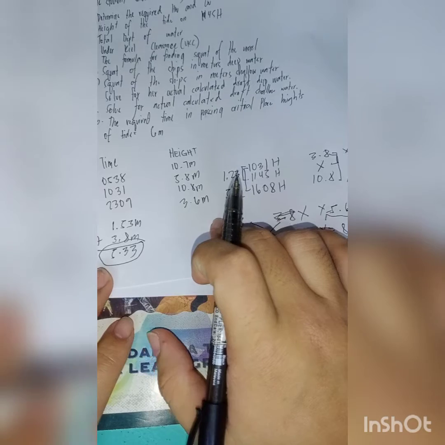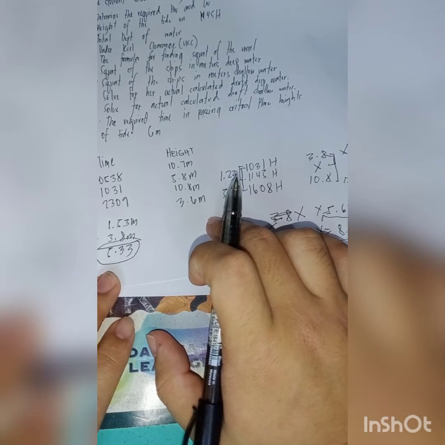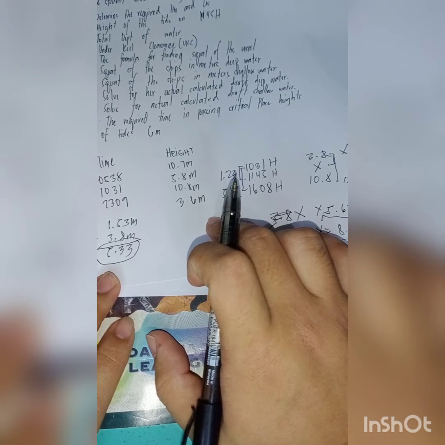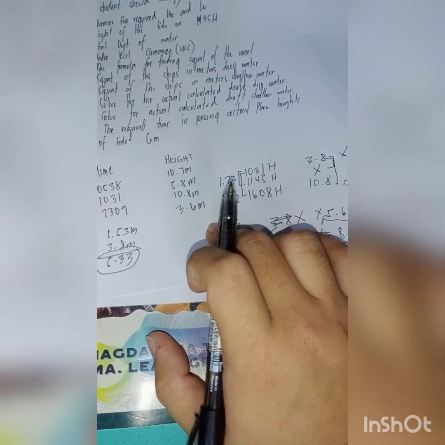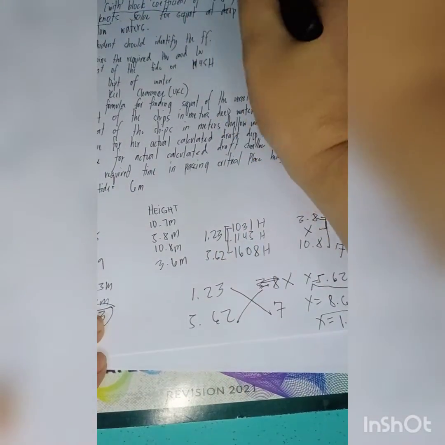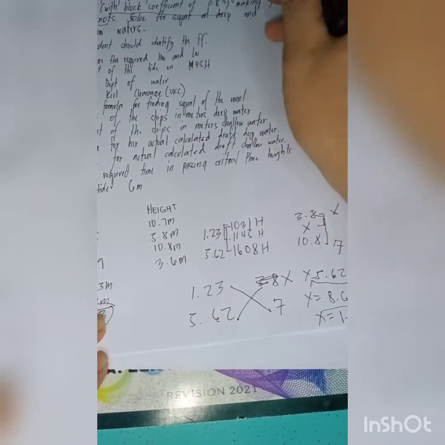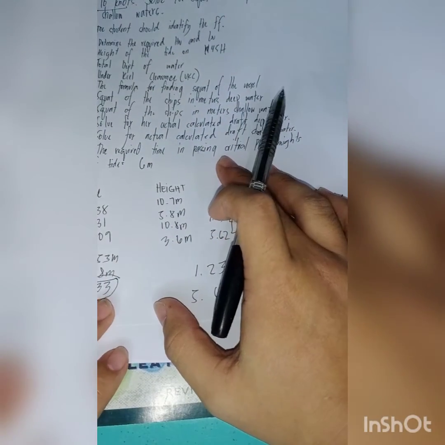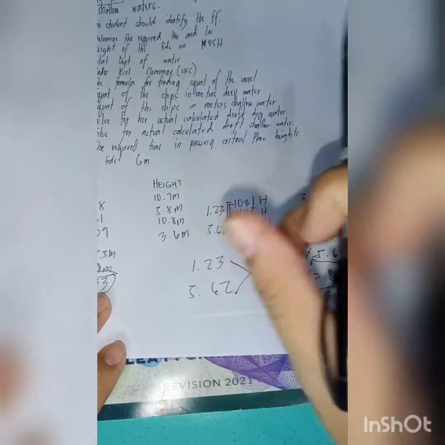Number 3 is total depth of the water. So for the total depth of the water, we have the given, which is the 5.0 meters. How do we get the total depth of water?